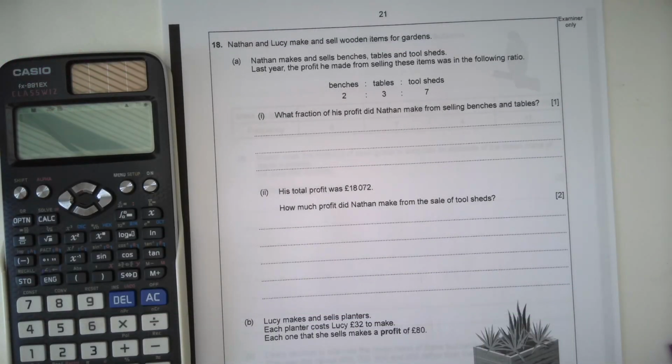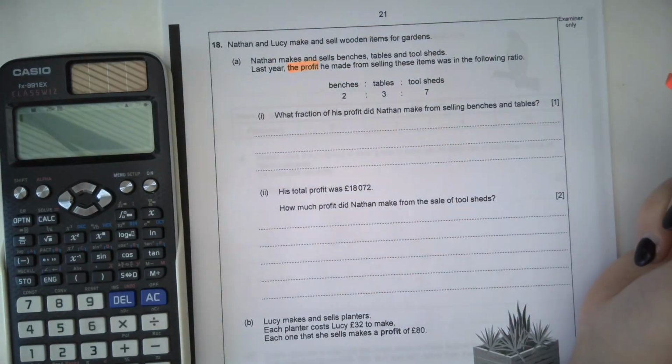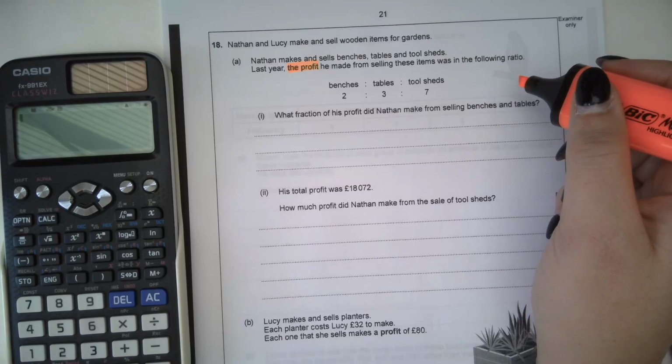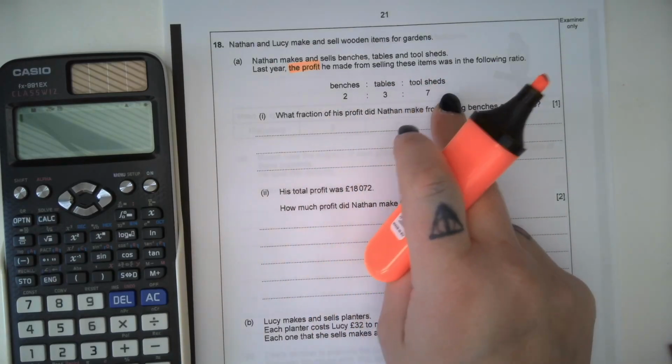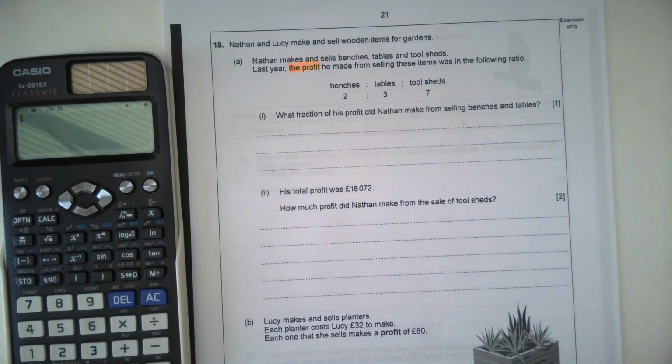Question 18. Nathan and Lucy make and sell wooden items for gardens. Part A. Nathan makes and sells benches, tables and tool sheds. Last year the profit he made from selling these items was in the following ratio. So benches to tables to tool sheds, 2 to 3 to 7 for the profit. Part 1.